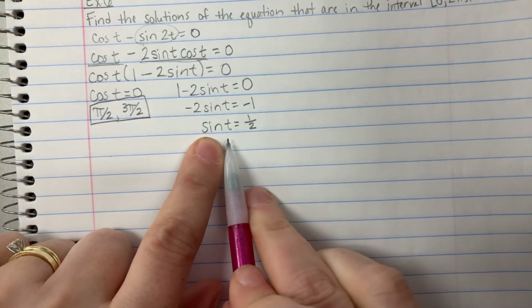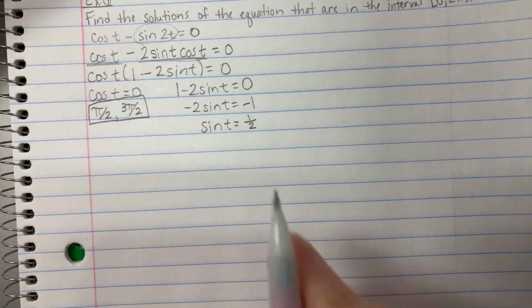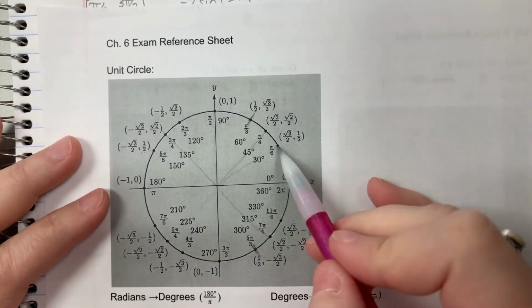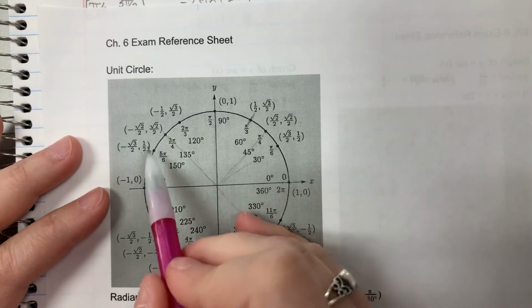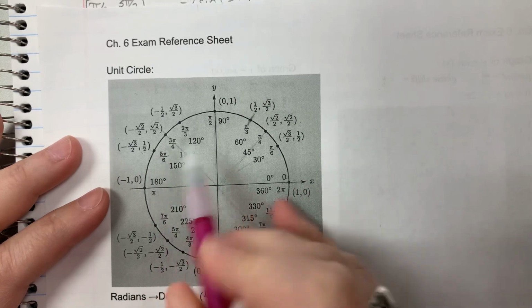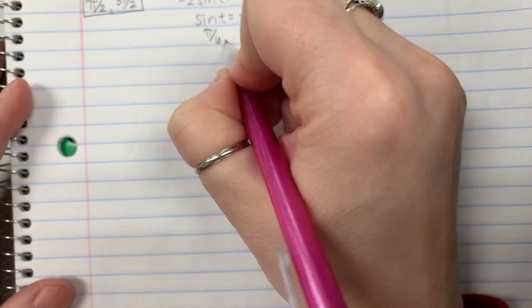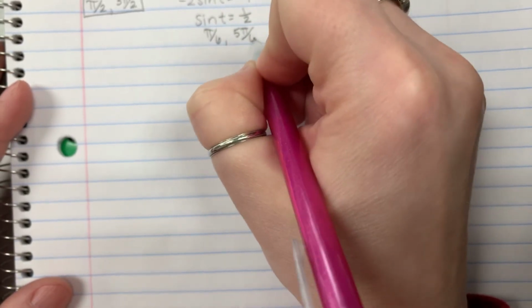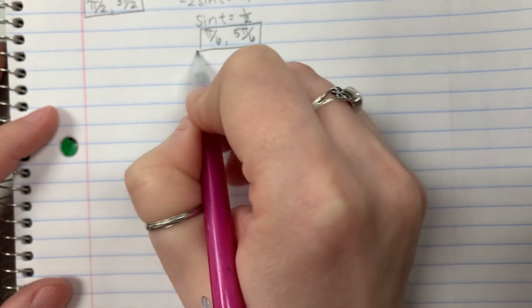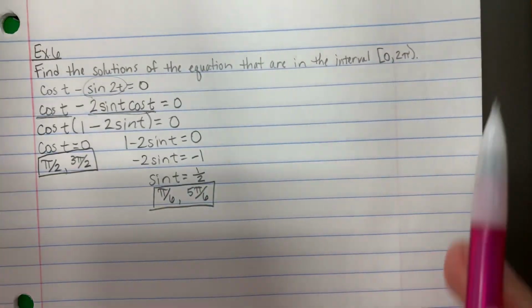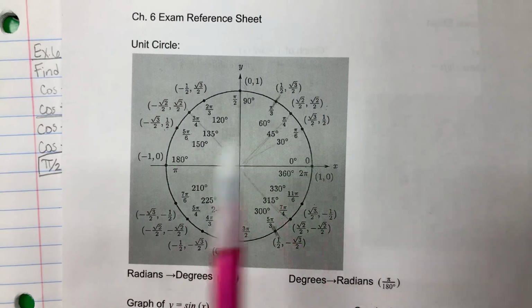So when does the sine of t equal 1/2? So back over here, when does sine equal 1/2? Well, that happens at pi over 6 and at 5 pi over 6. So pi over 6 and 5 pi over 6. So there's your 4 answers in this case, and I only have to think about from 0 to 2 pi, so I only have to think about my unit circle. Where is that happening?